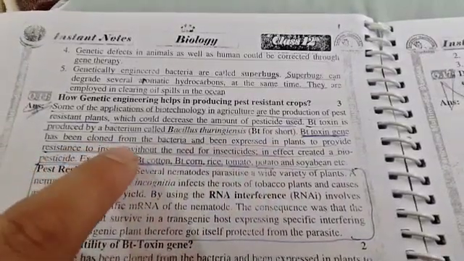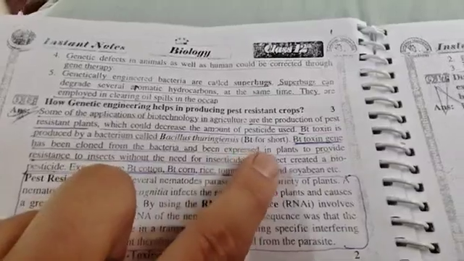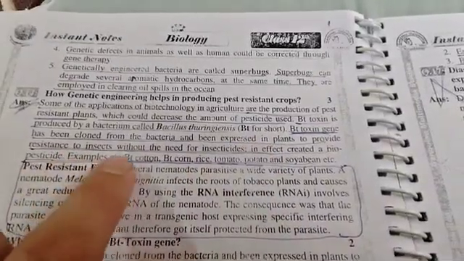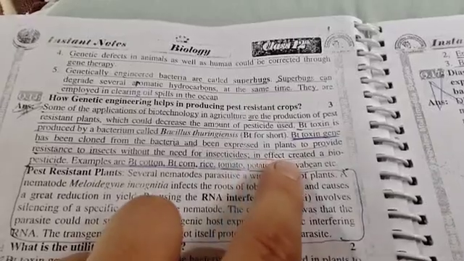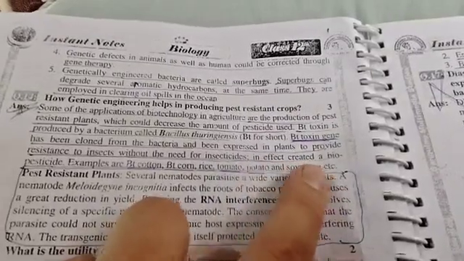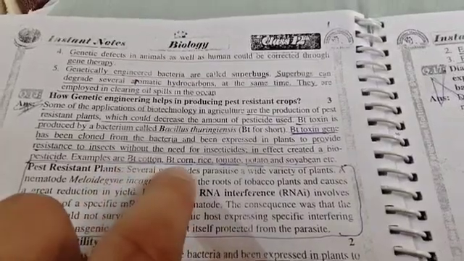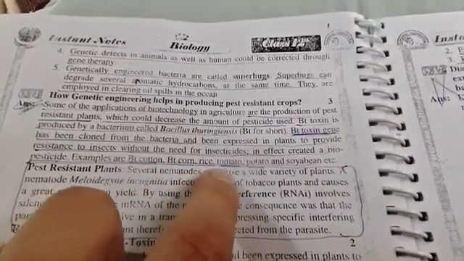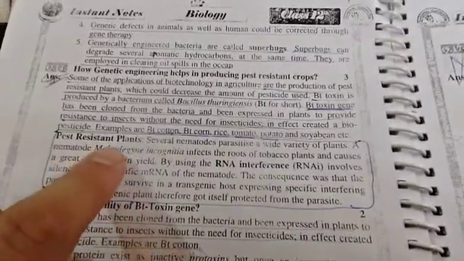The Bt toxin gene has been cloned from the bacteria and expressed in plants to provide resistance to insects without the need for insecticides. In effect, it created a biopesticide. Examples are Bt cotton, Bt corn, rice, tomato, potato, soybean, etc.